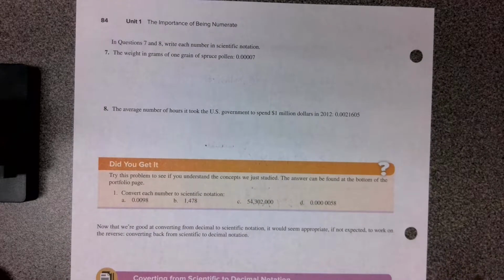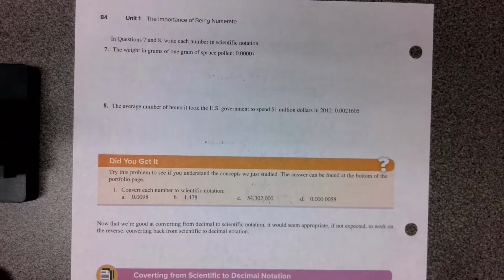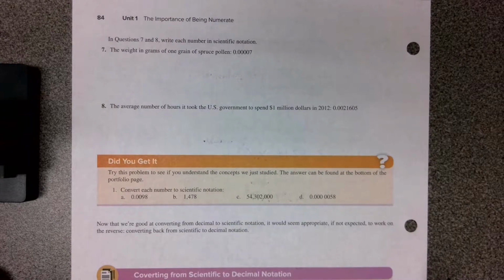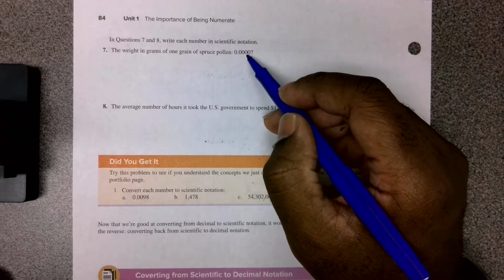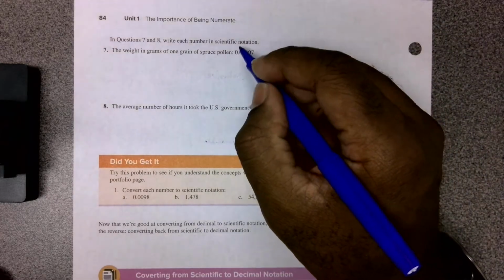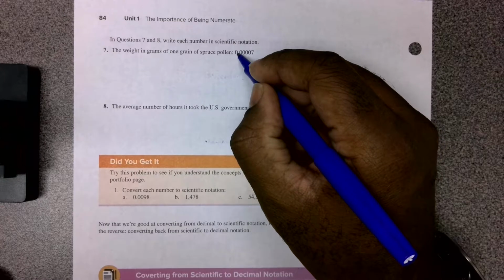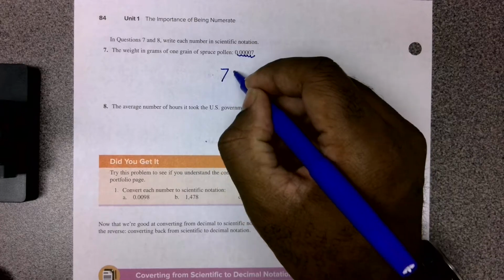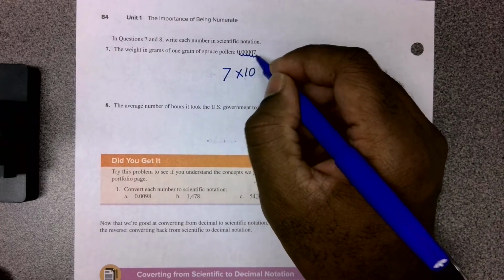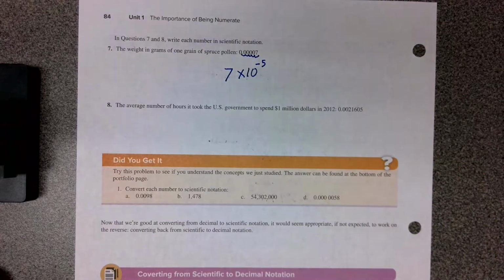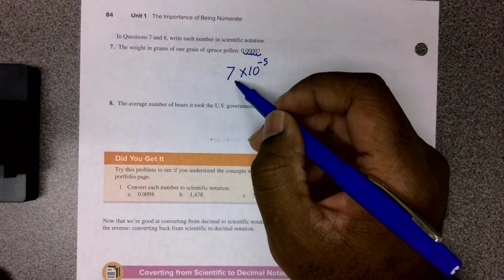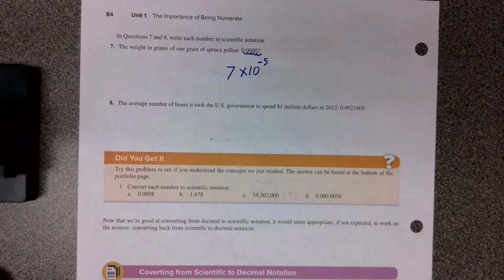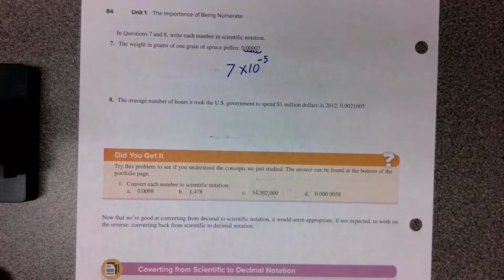It says in question 7 and 8, write each number in scientific notation. The weight in grams of 1 grain of spruce pollen is 0.00007. So we have to move this decimal until we get it behind the 7. 1, 2, 3, 4, 5 places. So it'll be 7 times 10, and since we moved 5 to the right, it'll be to the negative 5 power. Because remember, the number that's in front of the decimal, and remember it's assumed to be a decimal behind the 7, must be either 1, 2, 3, 4, 5, 6, 7, 8, or 9. And 7 fits that bill.